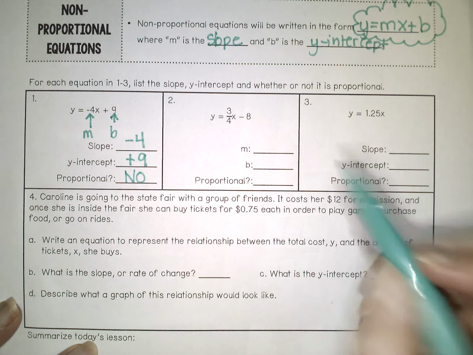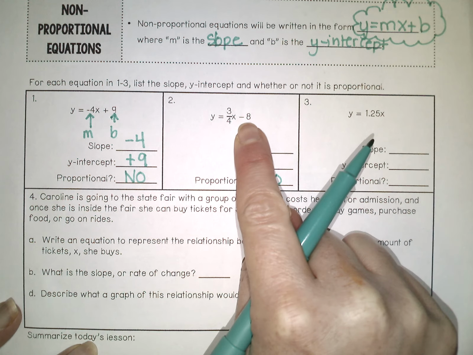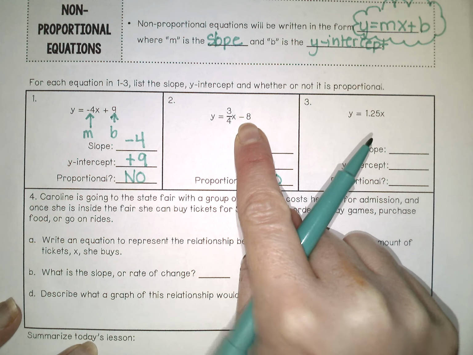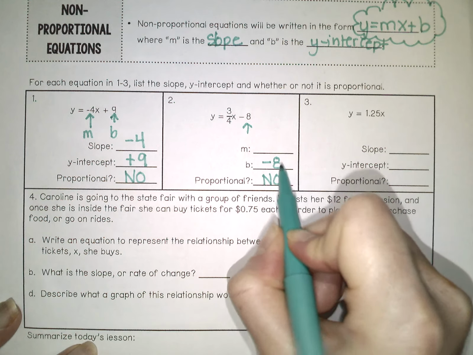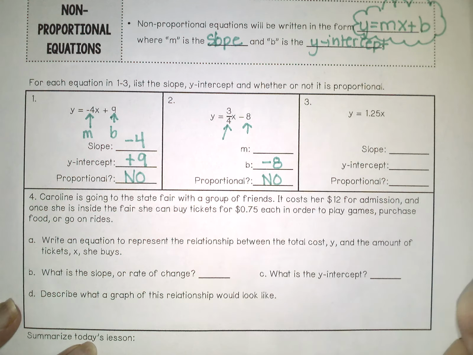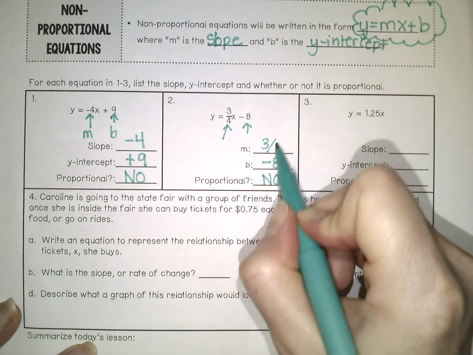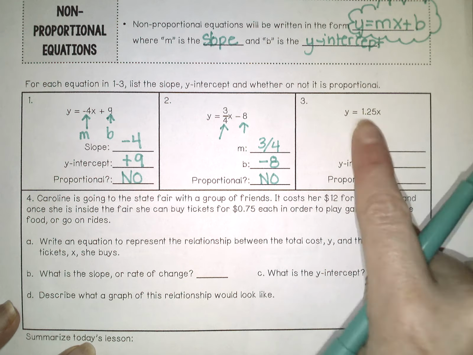For this one, is this proportional or not proportional? Hopefully you answered not proportional. Why? Because it's got a y-intercept different than 0. So my y-intercept, or my b, is negative 8. My slope is right there. My m is 3/4.